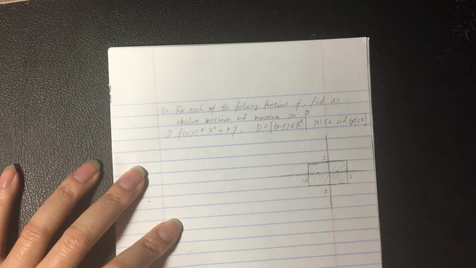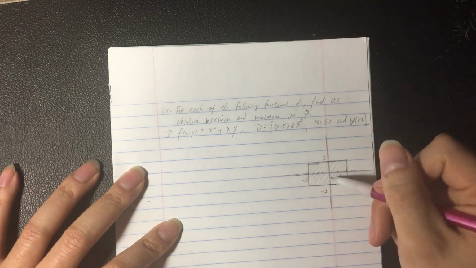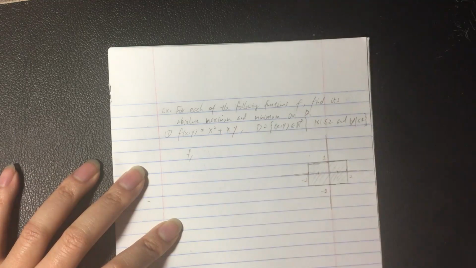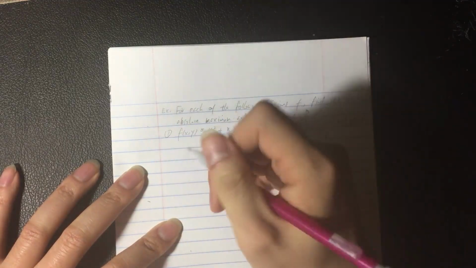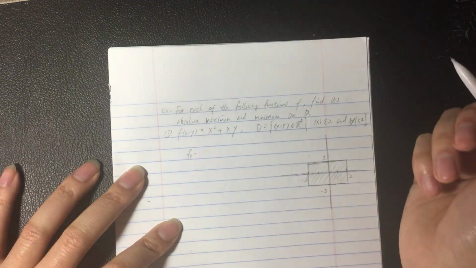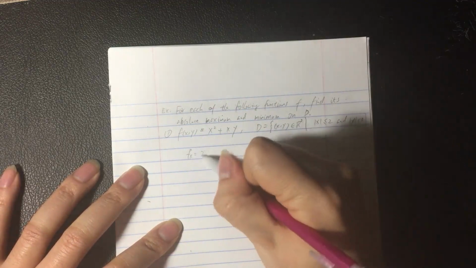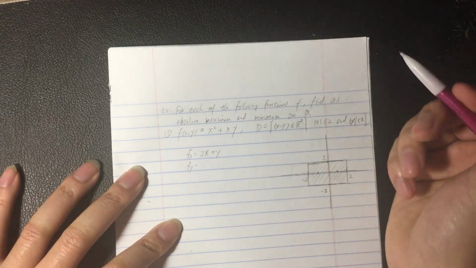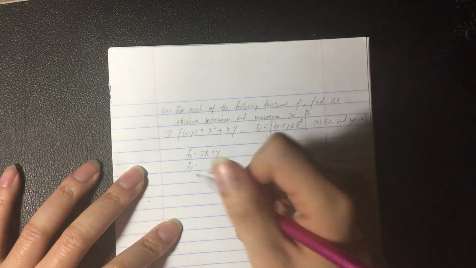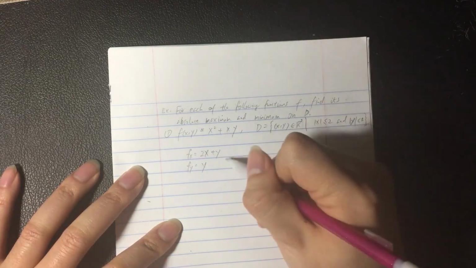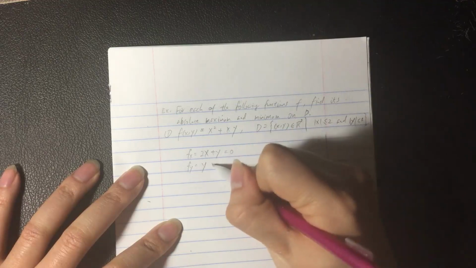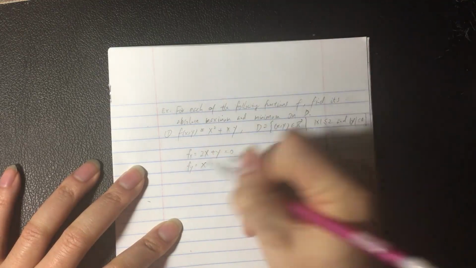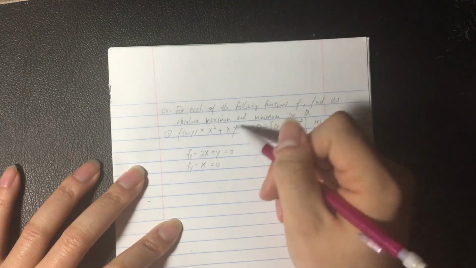So let's first find the critical point inside the set. To find the critical point, we find the partial derivatives. F sub x, the partial derivative with respect to x, is 2x plus y. For f sub y, the partial derivative with respect to y, is, sorry, x.